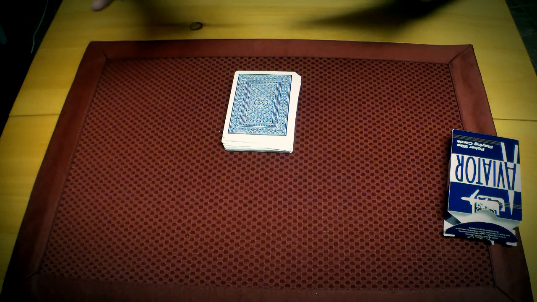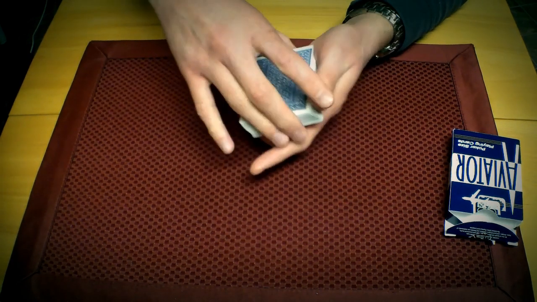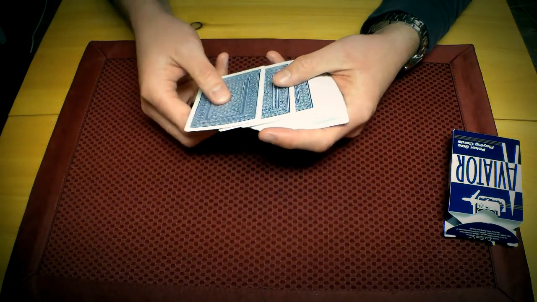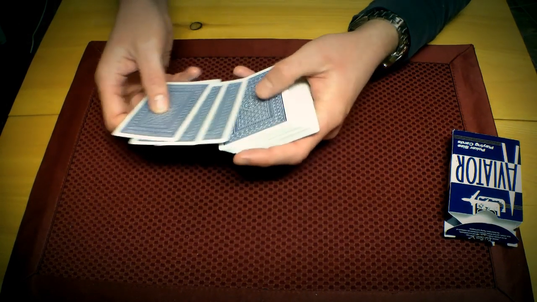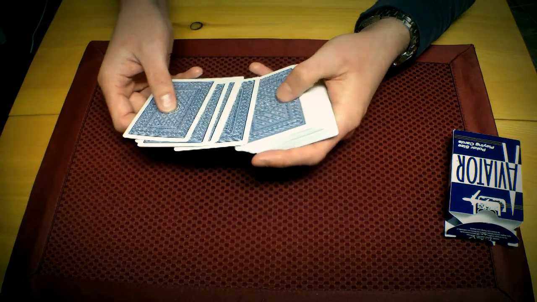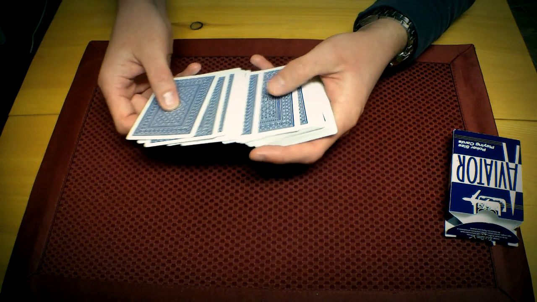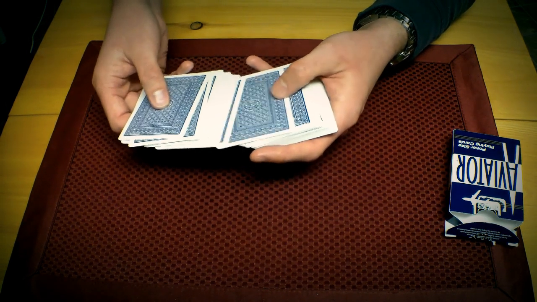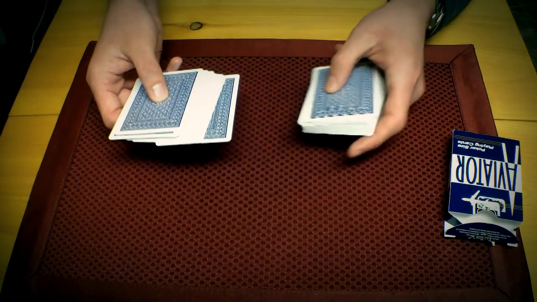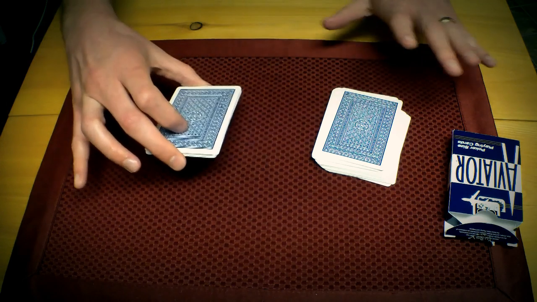I want to try something. I want you to watch this very, very closely. Okay, I'm going to count off 14 cards from the top of the deck. Nice and slow, right? 1, 2, 3, 4, 5, 6, 7, 8, 9, 10, 11, 12, 13. This is the 14th card. Yes, fair. 14 cards. Now, I just want to make sure this was fair, right?